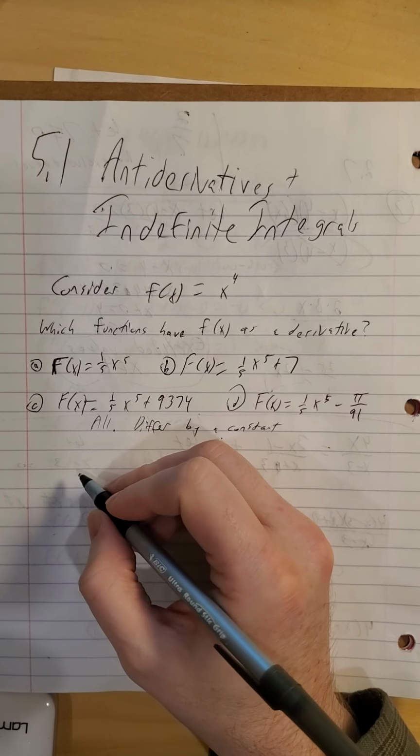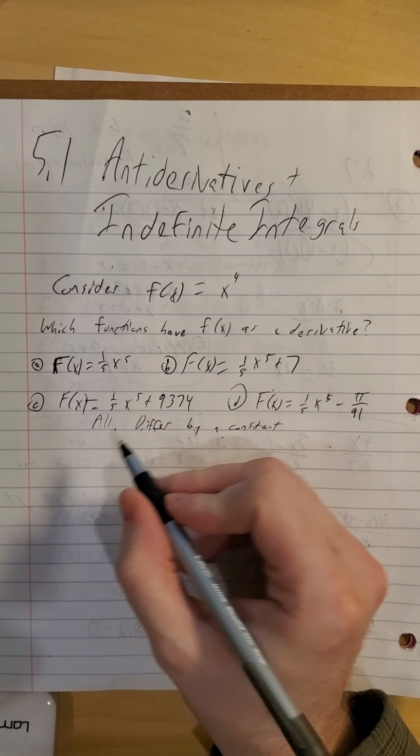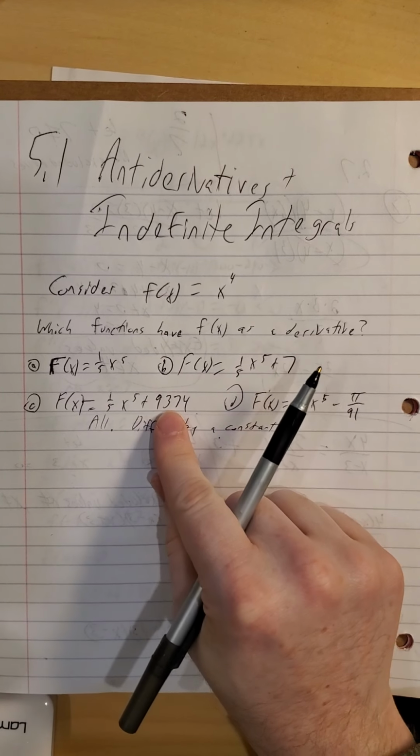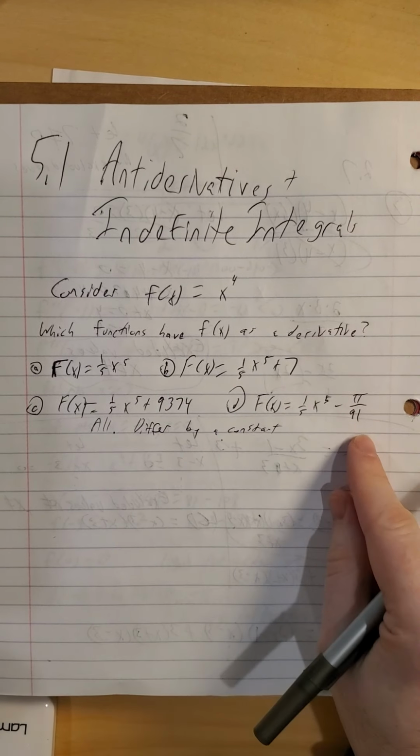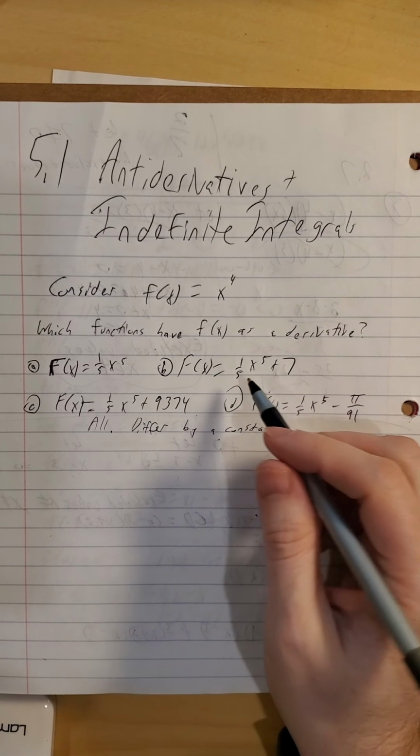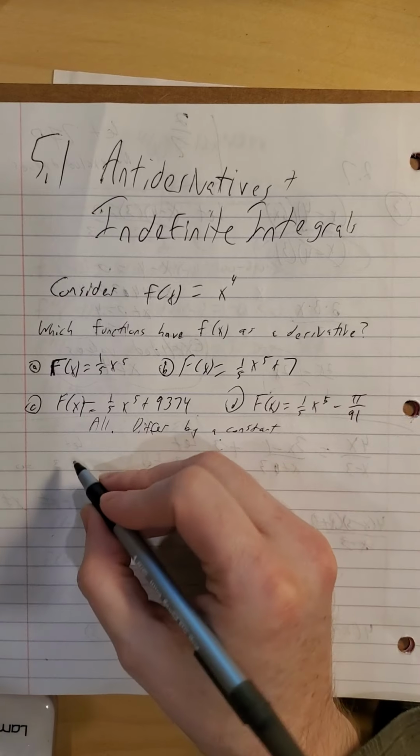So how to sort of write up what we have, since, as you have probably figured out, there's an infinite number of possibilities that I could have for what constant I could keep adding on to 1/5 x to the fifth.